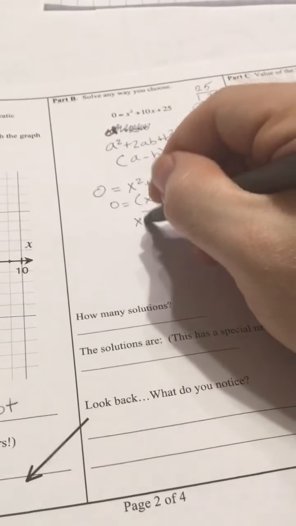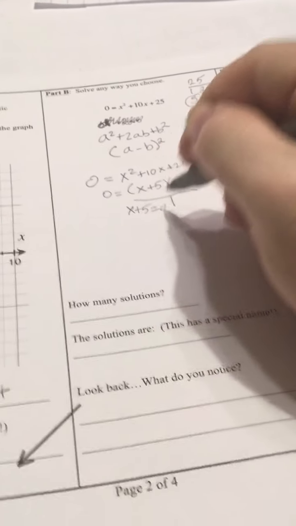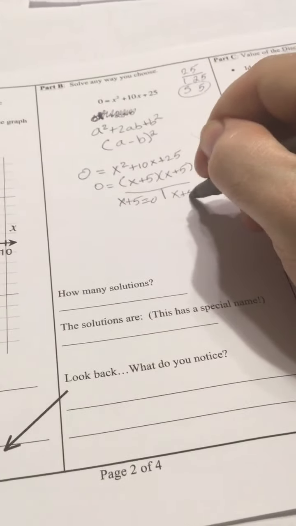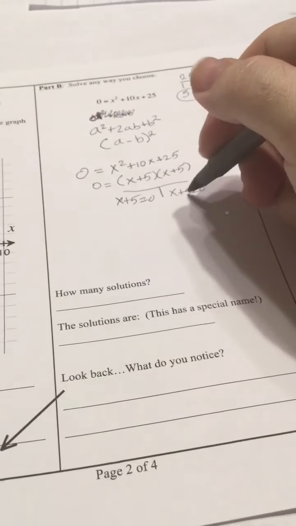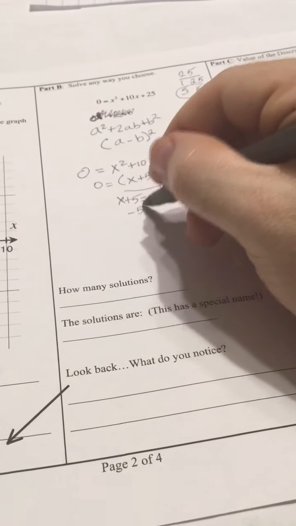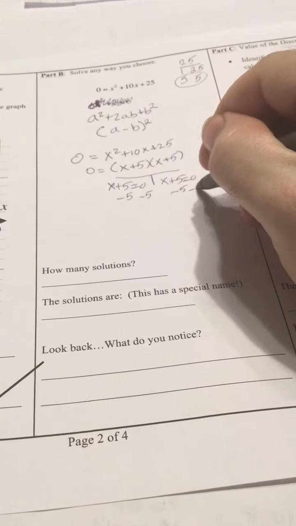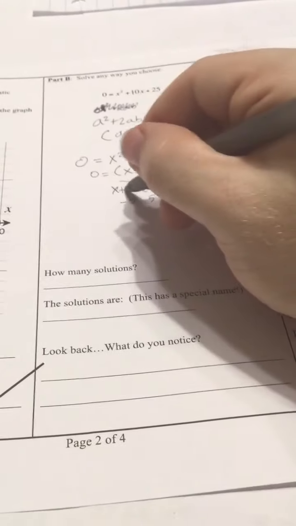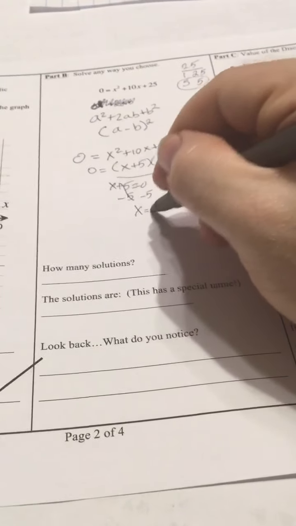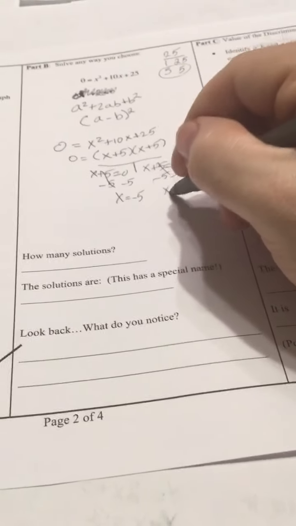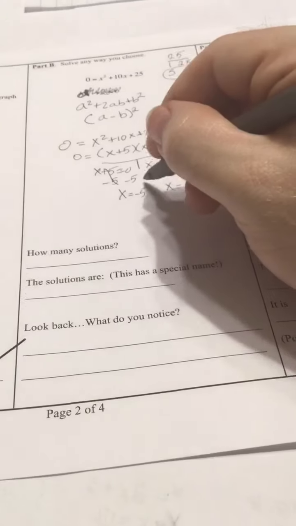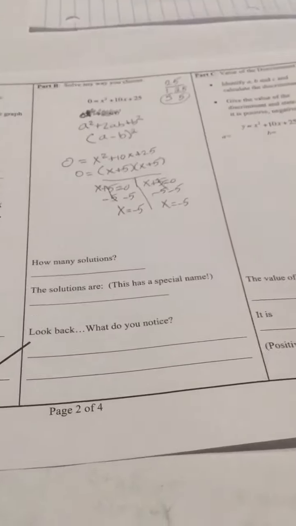That's going to give us x plus 5 is equal to 0. Subtract 5 on both sides. And we're going to get x is equal to negative 5 and x is equal to negative 5. That's the same answer.